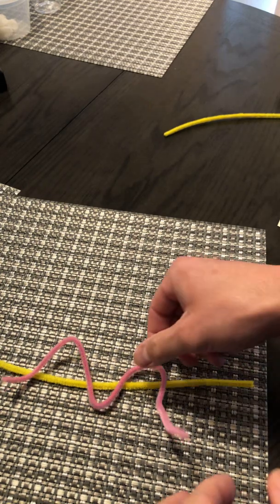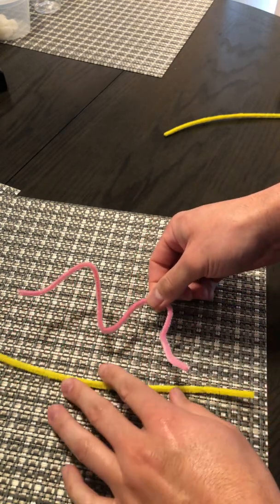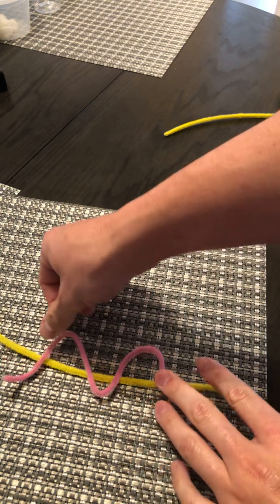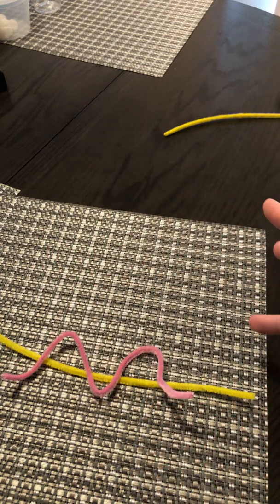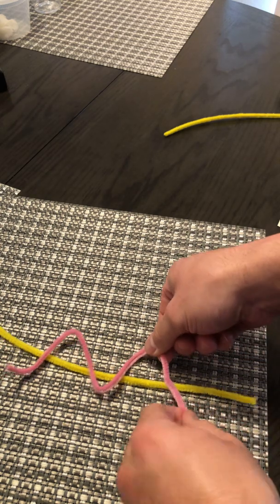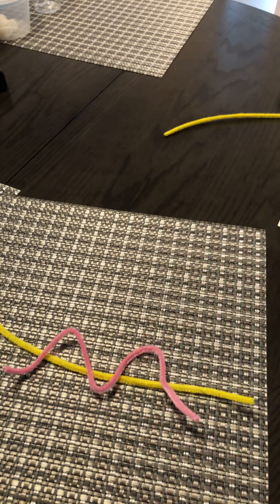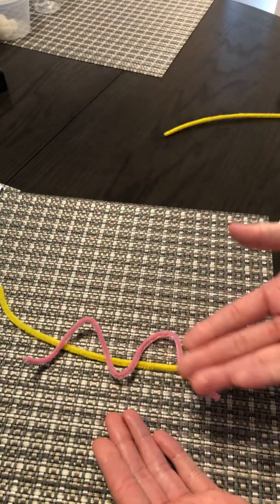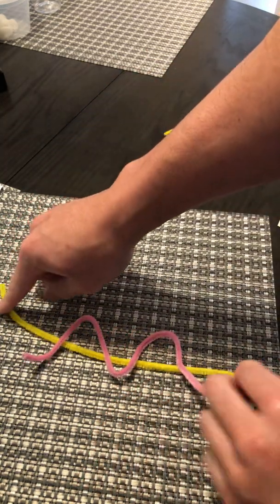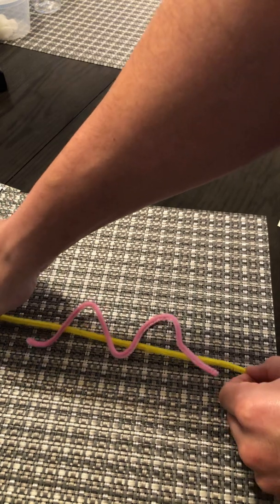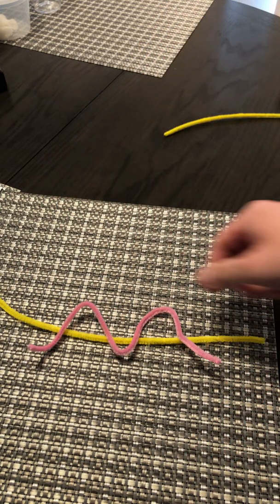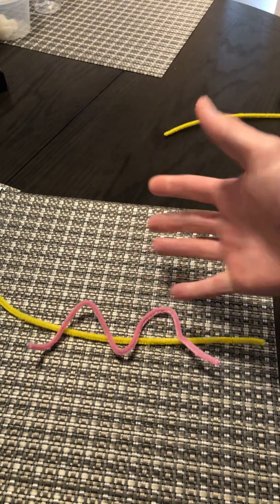All right, so we're going to be talking about the parts of a transverse wave. There are two types of waves that we have been studying and working with, and there are longitudinal waves, but right now we're going to be focusing on transverse waves. So we're going to talk about labeling the parts. All right, so transverse wave right here, there's the pink wave. The yellow pipe cleaner is going to serve as our medium, and the pink is going to serve as the physical wave.